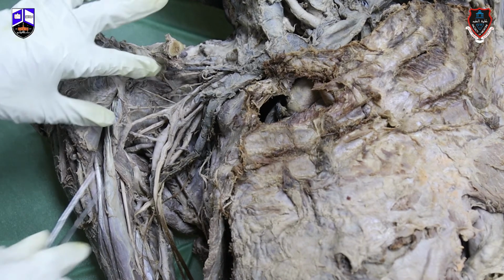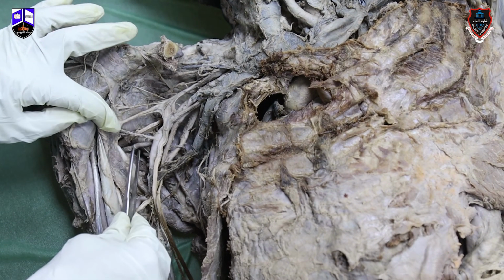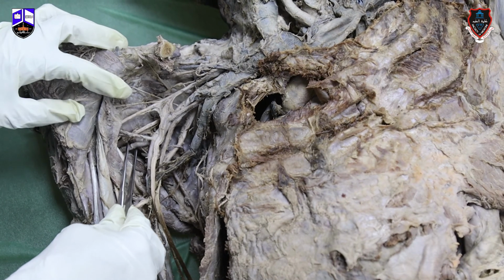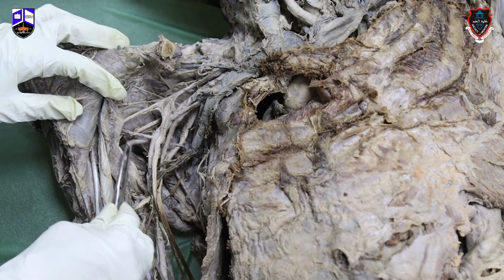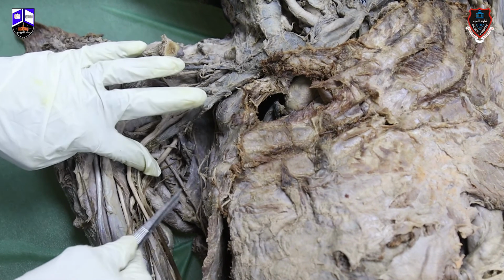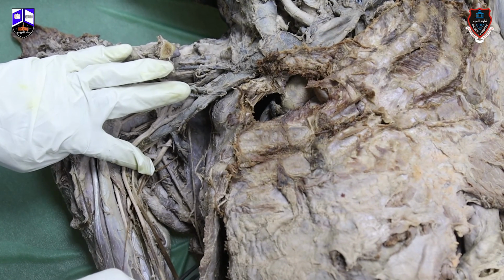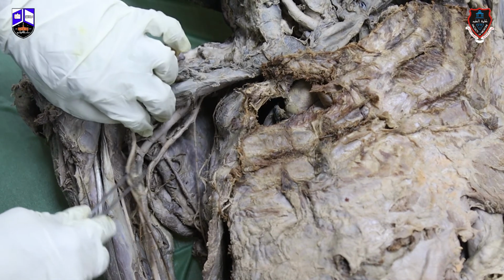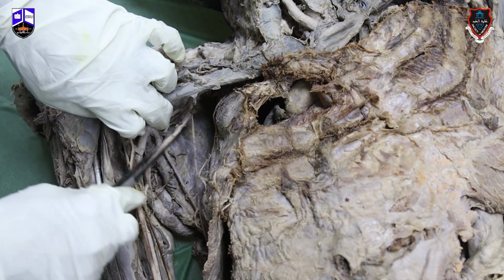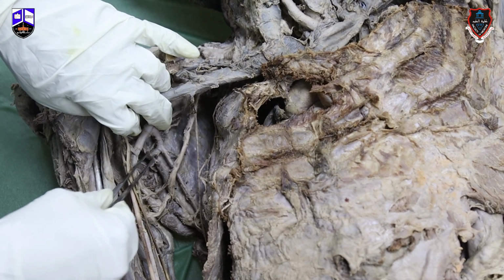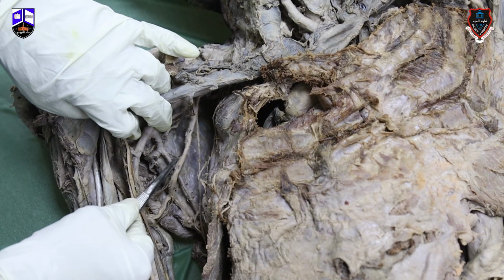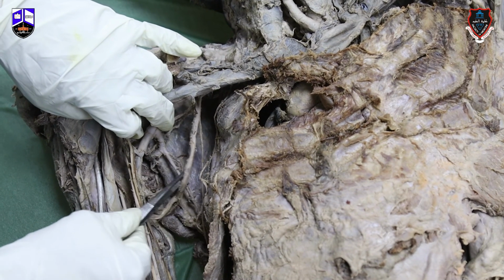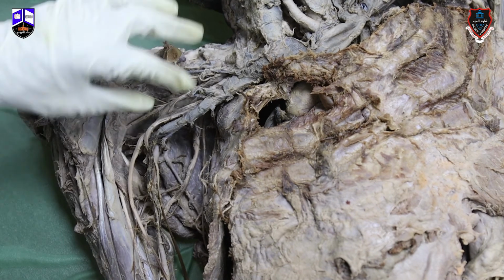Now, let's see the artery. The artery that goes into the quadrangular space is the posterior circumflex humeral, and the artery that supplies the latissimus dorsi is the subscapular artery, giving the circumflex scapular, then changing its name into thoracodorsal artery.